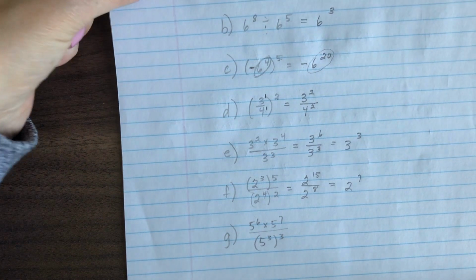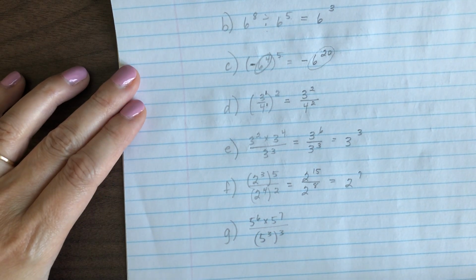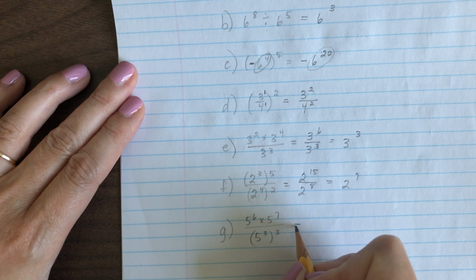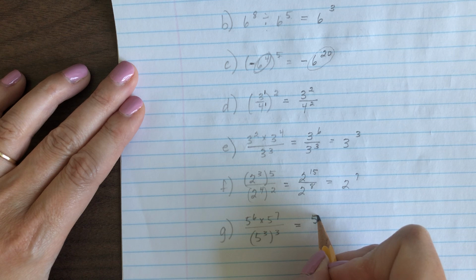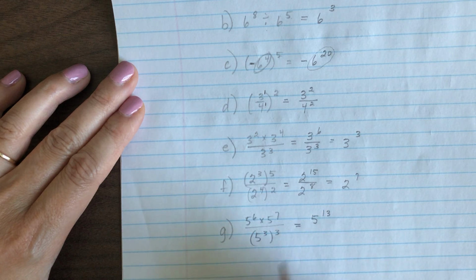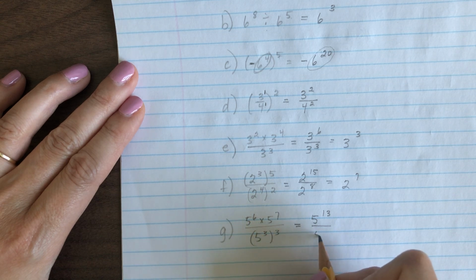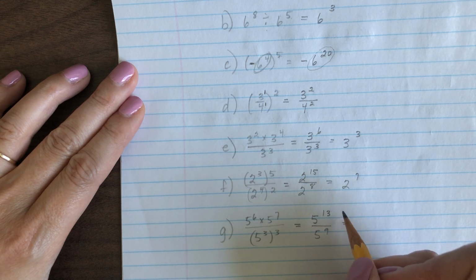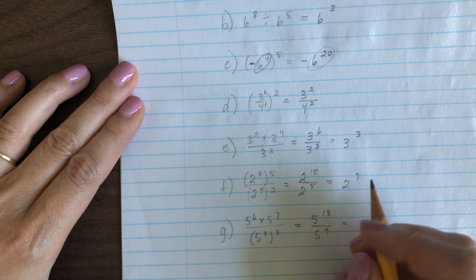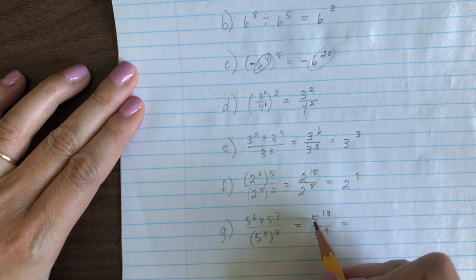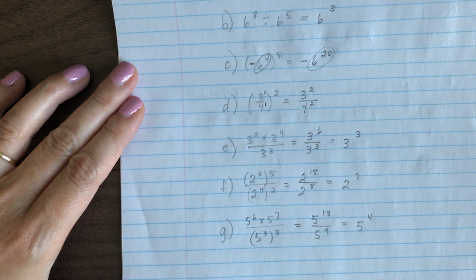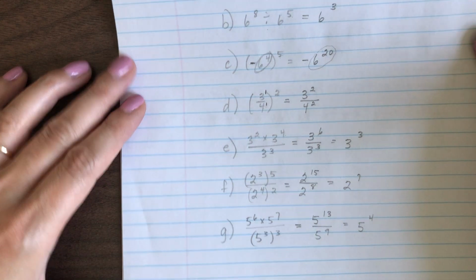And here's the last example here. I have 5 to the exponent 6 being multiplied by 5 to the exponent 7 in the numerator. If I apply the product rule, that would simplify to 5 to the exponent 13. In the denominator, I have a power of a power, which means I have to multiply the exponents. That gives me 5 to the exponent of 9. Now I have the quotient rule that I'm going to apply here. So I keep the base as 5 and I subtract my exponents. That gives me a final answer of 5 to the exponent 4.